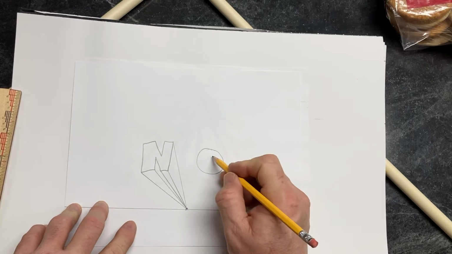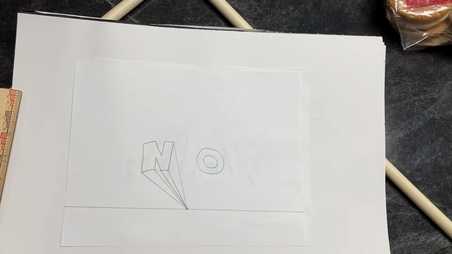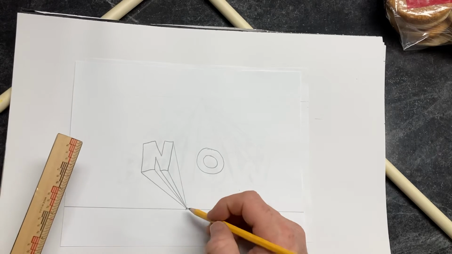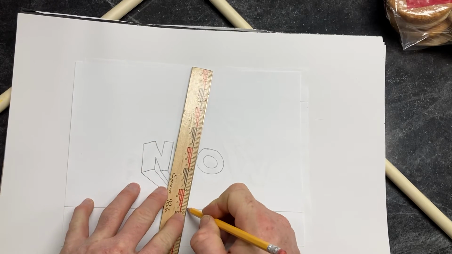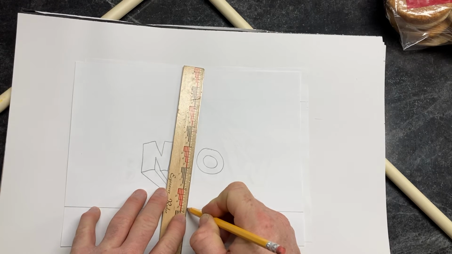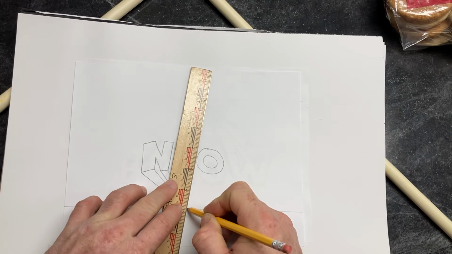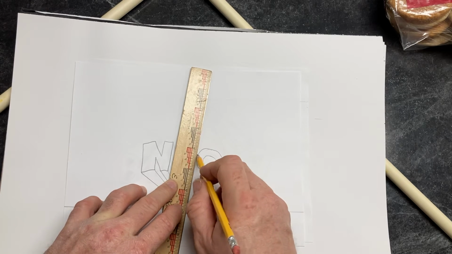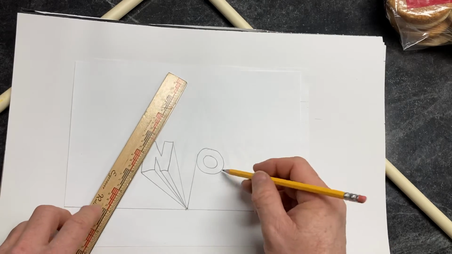Okay, there's an O, or a 0, or whatever you want to call it. Okay, bullseye. And so, again, I'll put my pencil on the vanishing point, put my ruler against it, and then I rotate the ruler until it touches the O. And wherever it touches the O is the so-called corner of the O. See how that works?